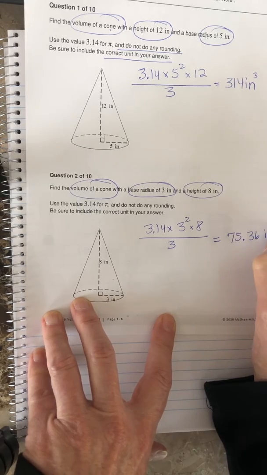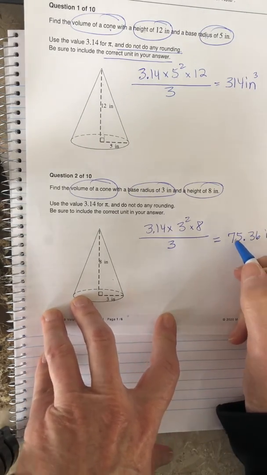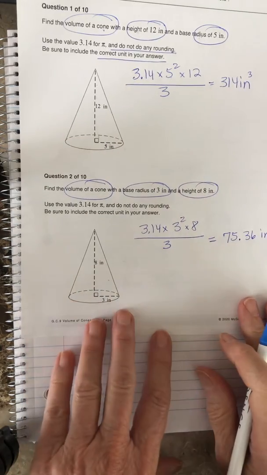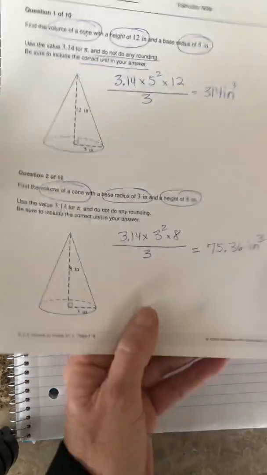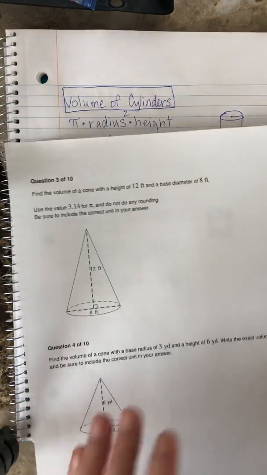75.36 inches cubed. I have teacher friends that would be very angry with me because I'm not saying this right. 75 and 36 hundredths. There you go, Miss Moses. That was for you. Okay, my daughter Molly's laughing because she had Miss Moses as a teacher.